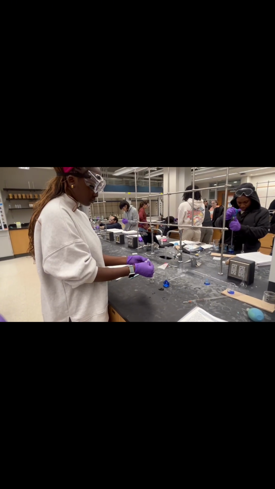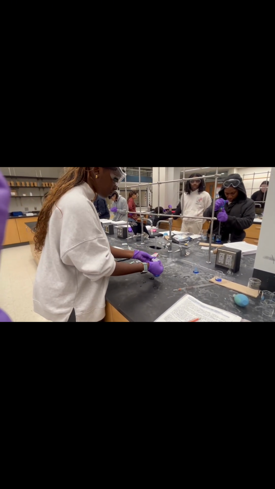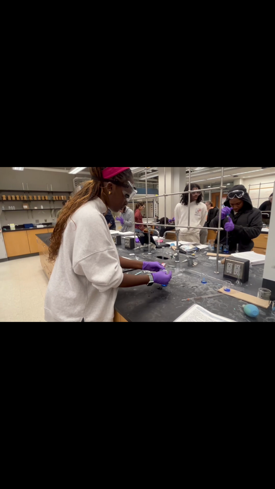Take some parafilm and wrap it securely around the top of the flask, then invert it several times to mix the solution.